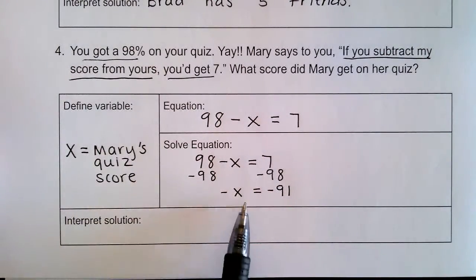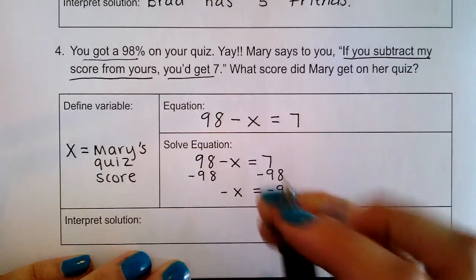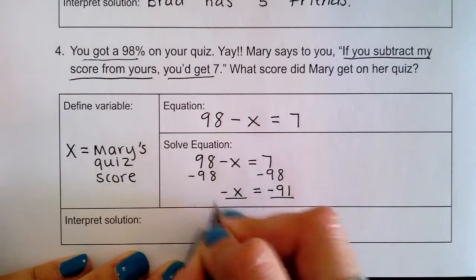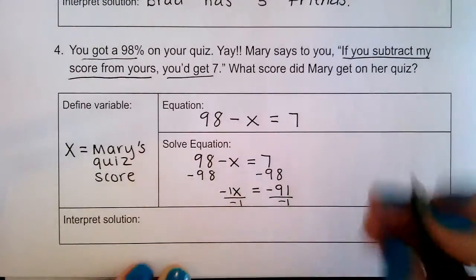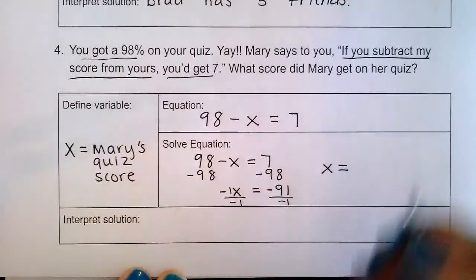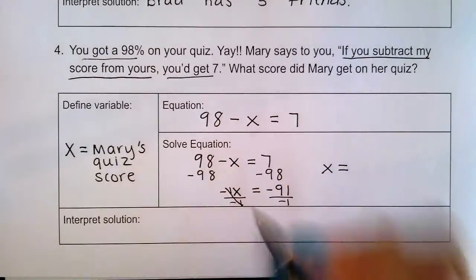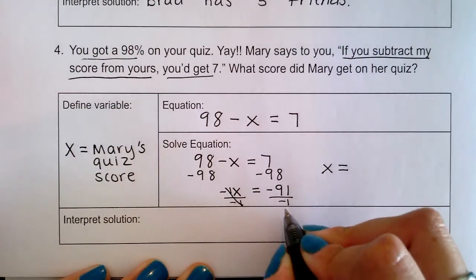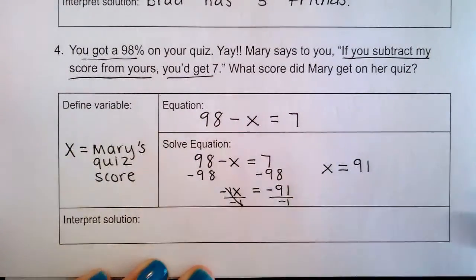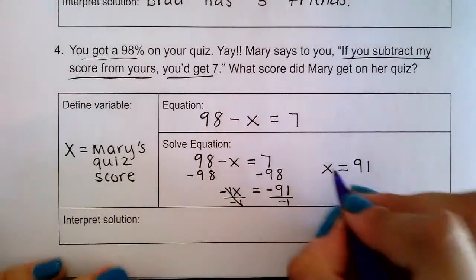Now, x is not completely by itself here. This one actually has one extra step we need to do. So we need to divide both sides by this number in front of x, and that number in front of x is -1. If we do -1 divided by -1, those cancel. And on the other side here, we need to divide a negative by a negative, which becomes a positive. So we just found out that x is equal to 91.